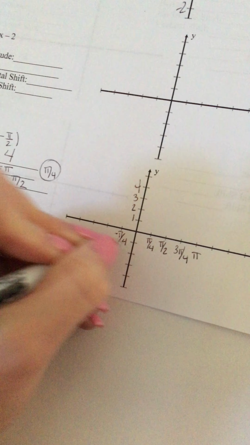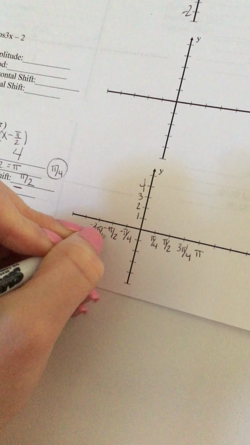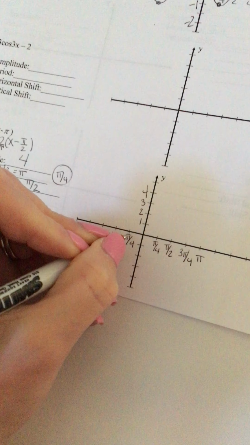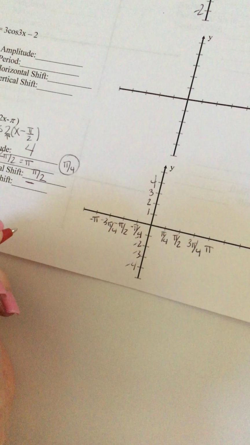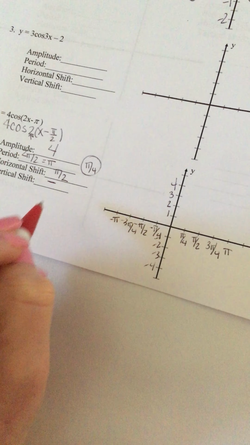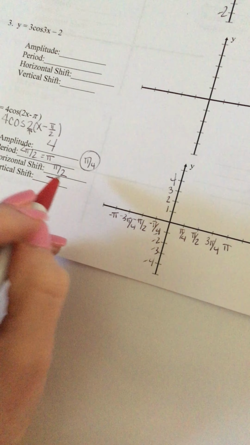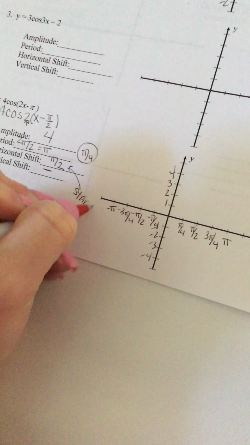Negative pi over 4, negative pi over 2, negative 3 pi over 4, negative pi, and then obviously negative for the y-axis. Perfect, great. So amplitude 4, period is pi, and horizontal shift is positive pi over 2, and that's going to tell us where we start.